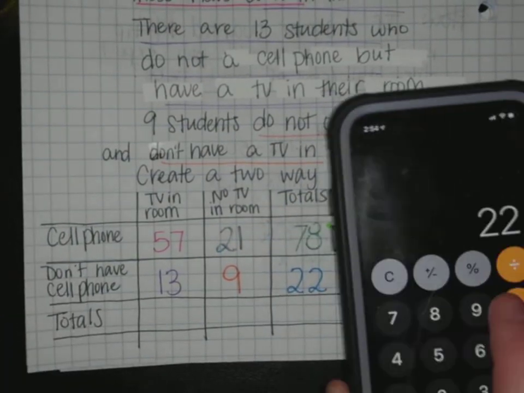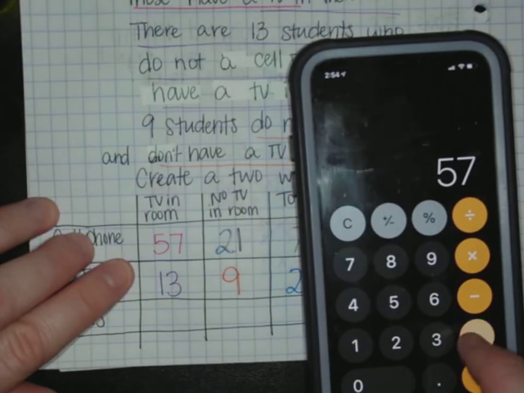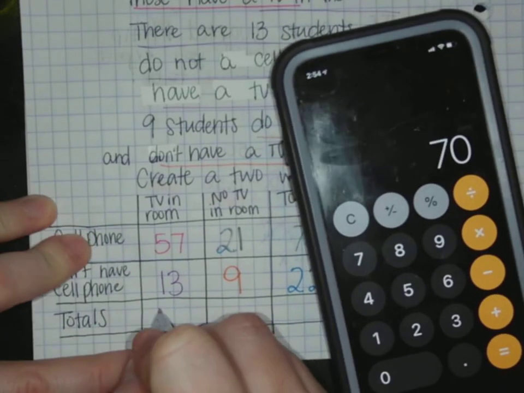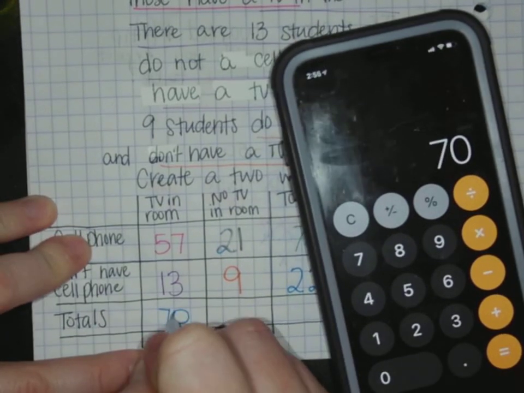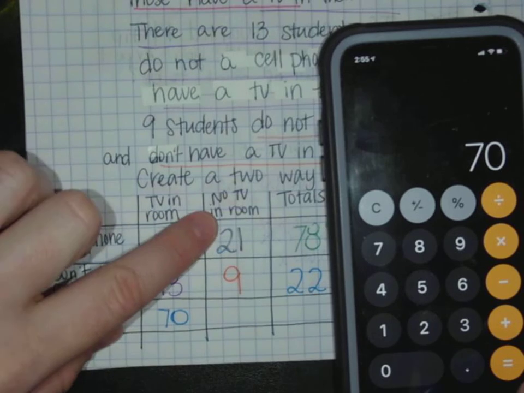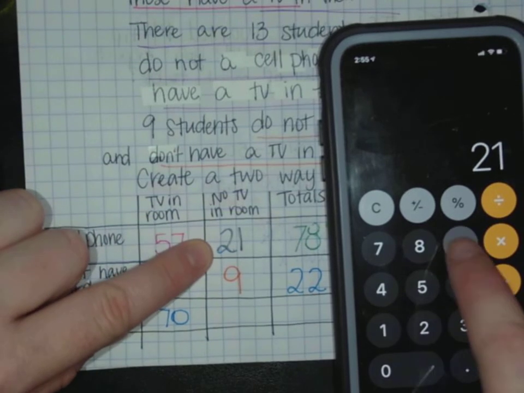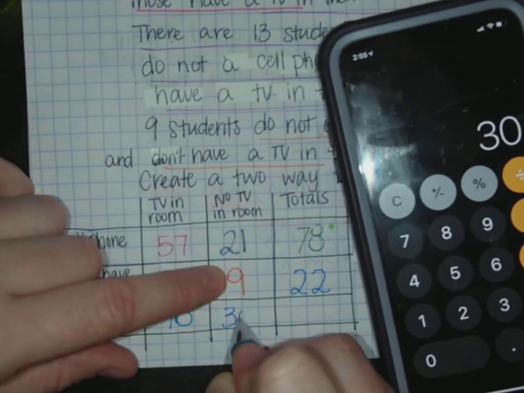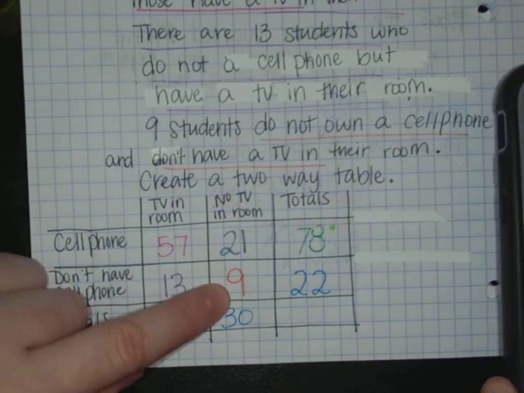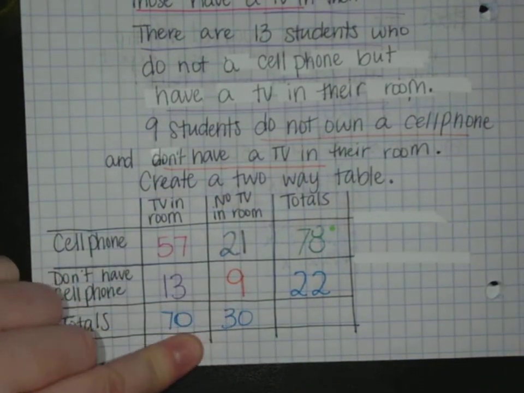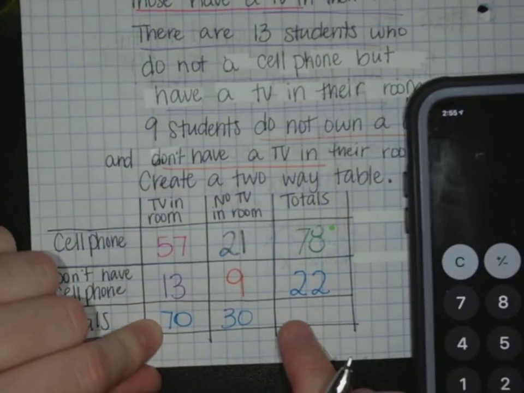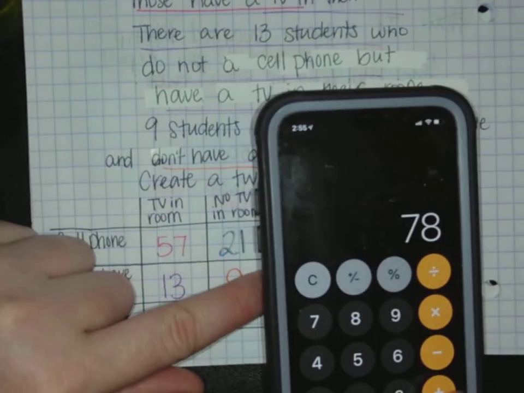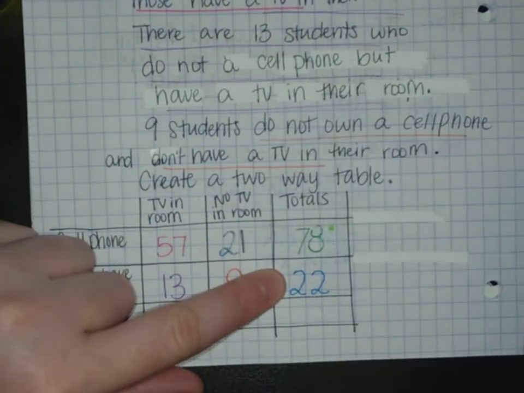Okay, so let's see. We have 57 plus 13 is 70, so we have 70 total students that have a TV in their room. 21 plus 9, we have 30, so we have 30 total students that do not have a TV in their room. And then we're going to add this one, 78 plus 22 is 100.